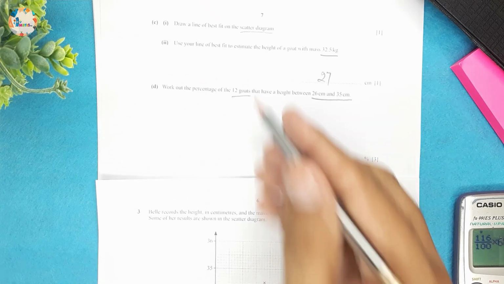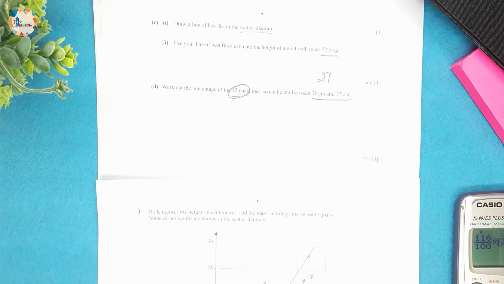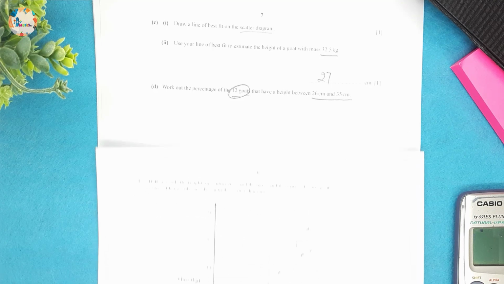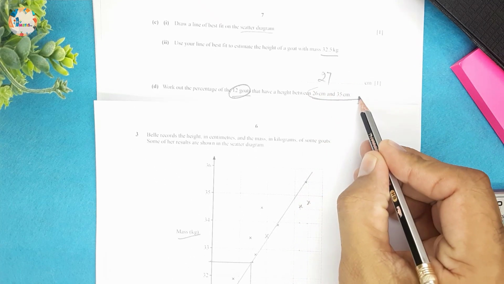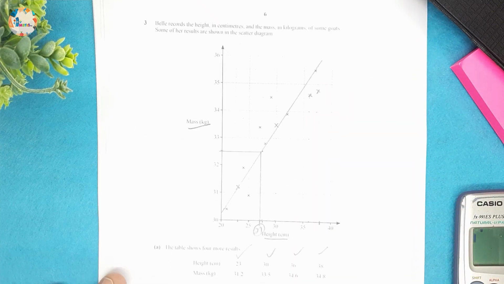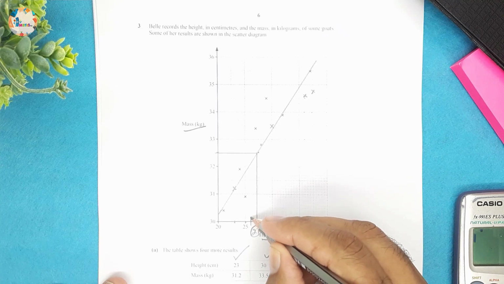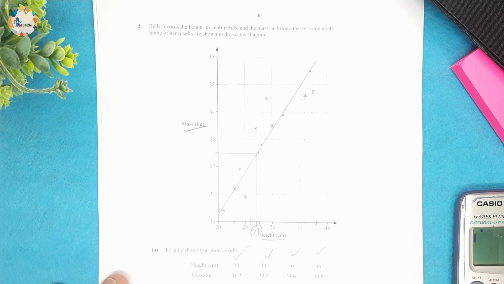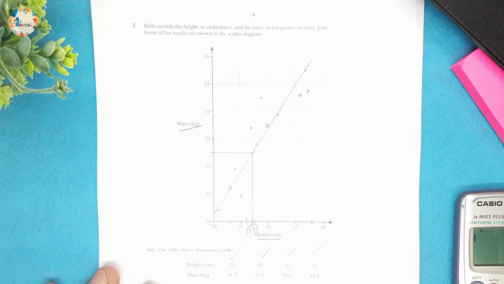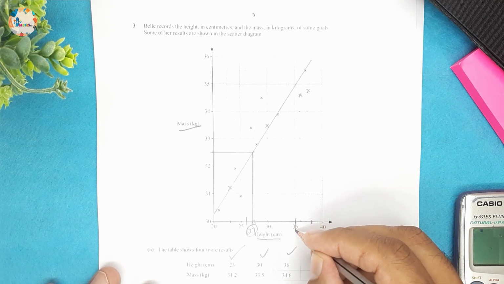So 12 goats are there, they are telling us, and this will be divided by the total number of goats. So from the scatter diagram, we will be checking 26 to 35 centimeter height. 26 is this one, and 35 is basically this one.